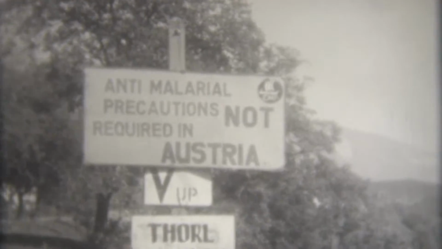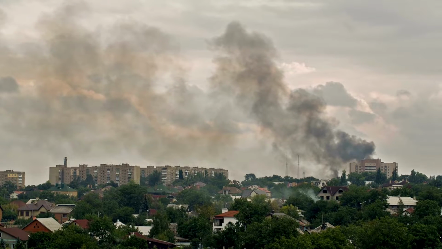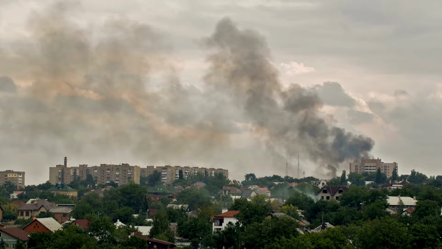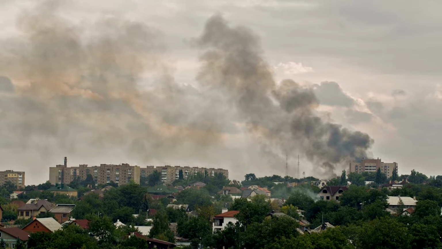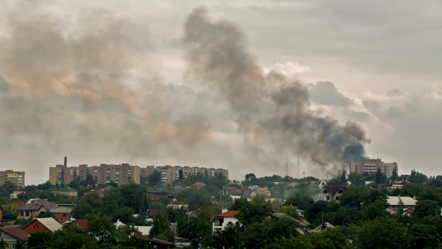Militarism. The buildup of militaries and the glorification of war made conflict more likely. Alliance system. The system of alliances between European countries meant that a small conflict could quickly escalate into a larger war. The assassination of Archduke Franz Ferdinand.